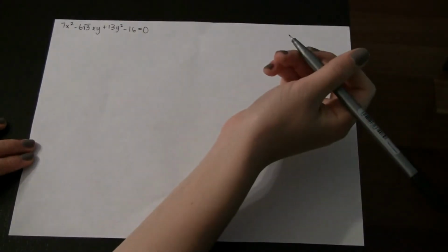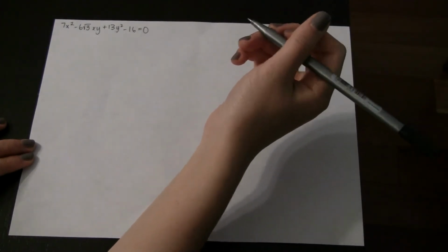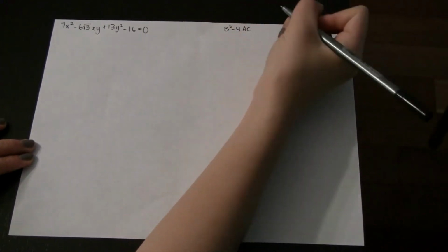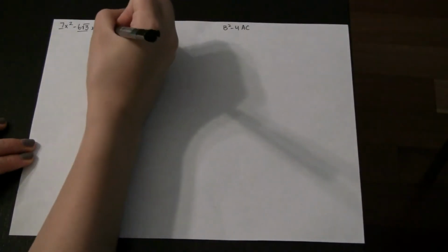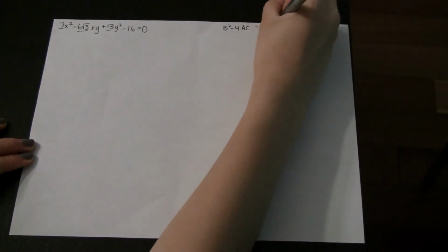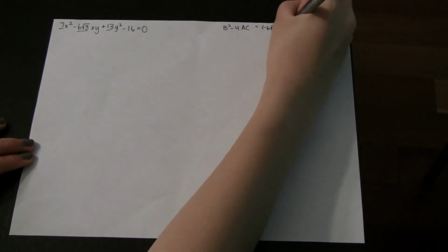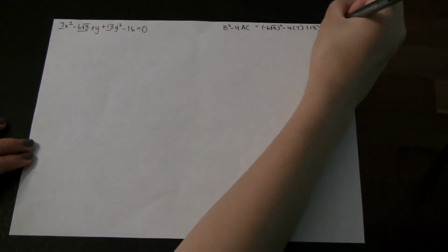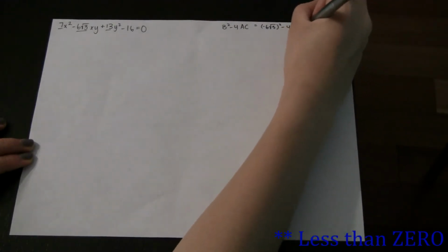This is our first equation. First we need to find out whether it's an ellipse, hyperbola, or a parabola. So you would have to do b squared minus 4ac. This would be our b, this would be our a, and this would be our c. So we would do negative 6 square root 3 squared minus 4 times 7 times 13. This would give us a negative number, which is less than 0, so we know that it's an ellipse.